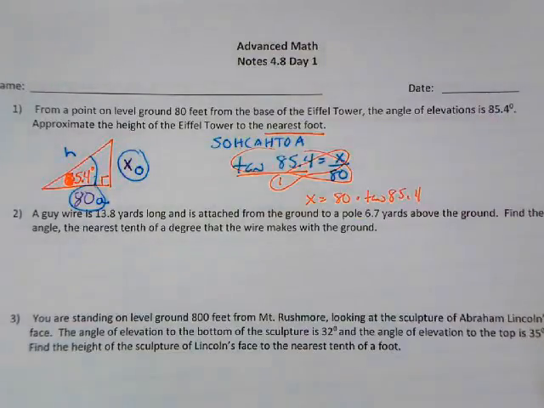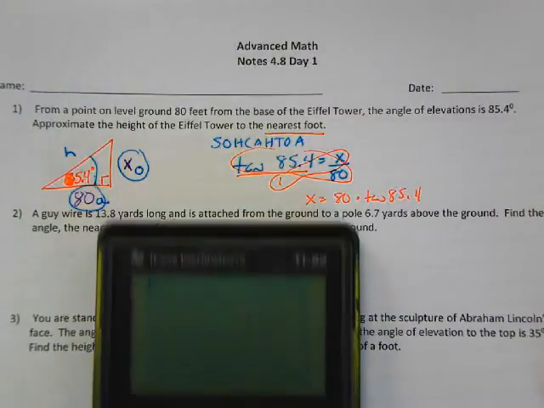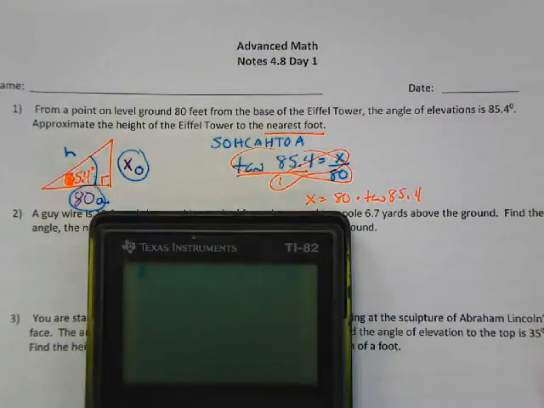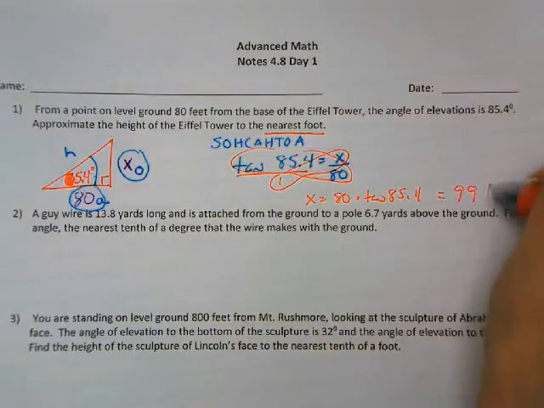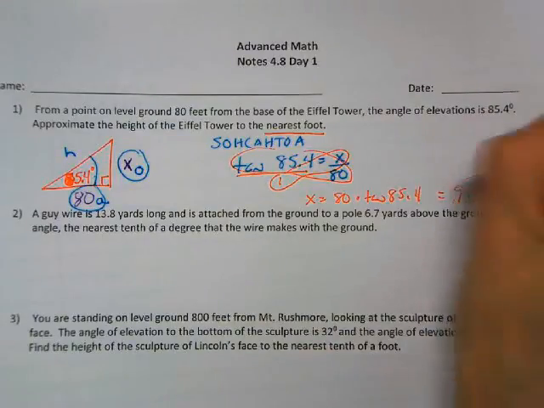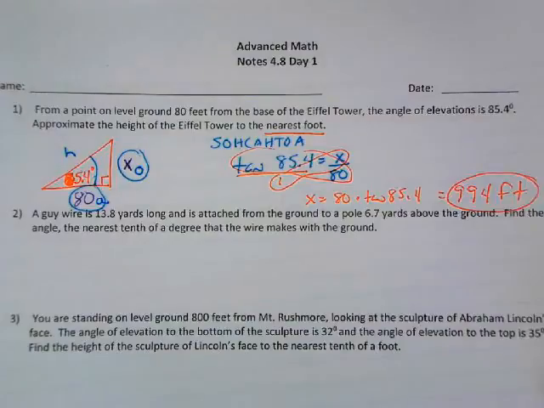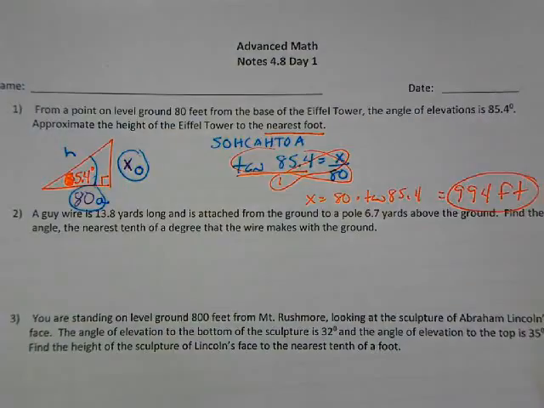Alright, so grab your calculators and type it in. I got the old calculator because it doesn't have anywhere near the glare of the new. So 80 times tangent 85.4, and I get 994.36, but it says to round to the nearest foot, so I'm going to say 994 feet. Alright, so far so good.